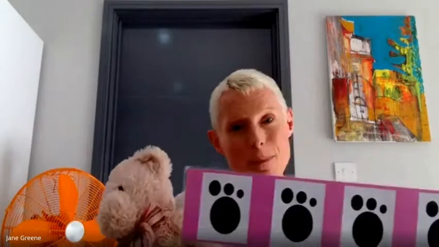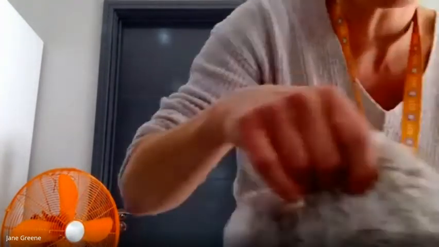And I've got a similar idea for Baby Bear. Basically, I introduce Baby Bear as well a few weeks later. Or maybe you do Mummy Bear for half term and then Baby Bear.